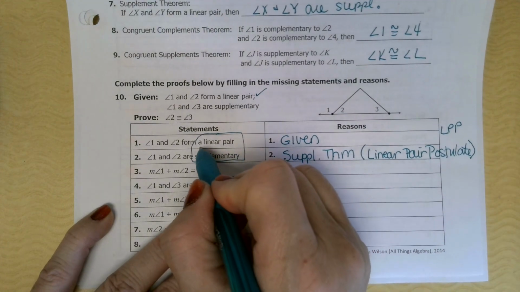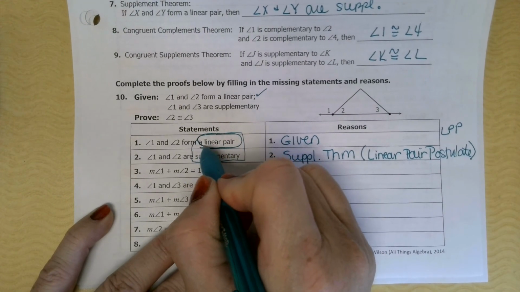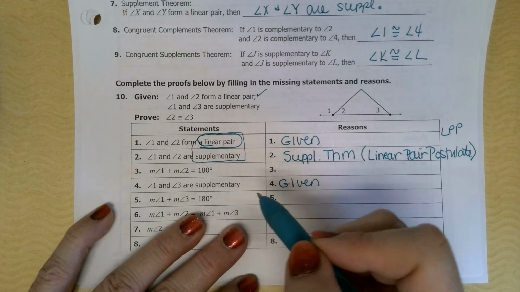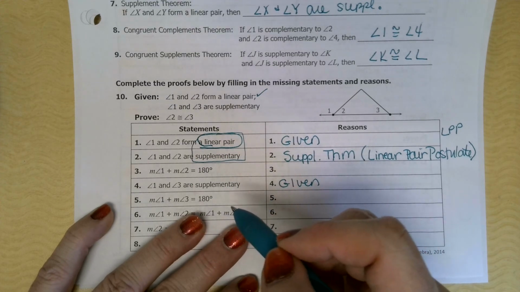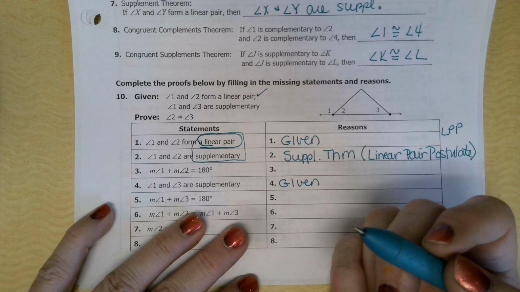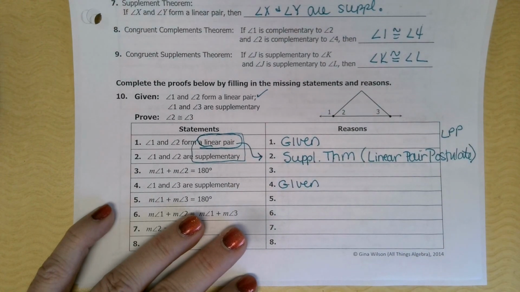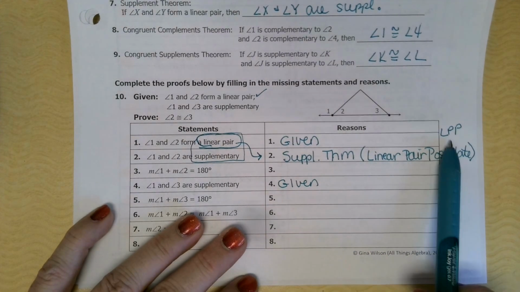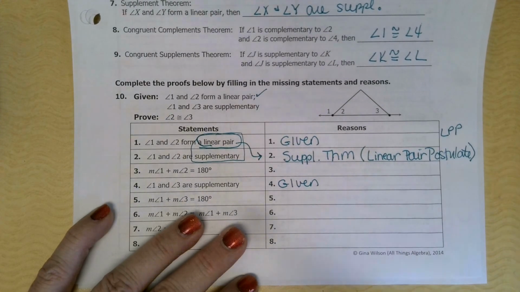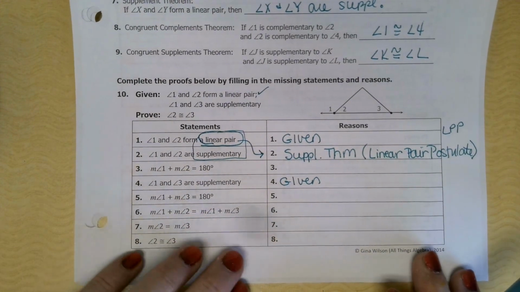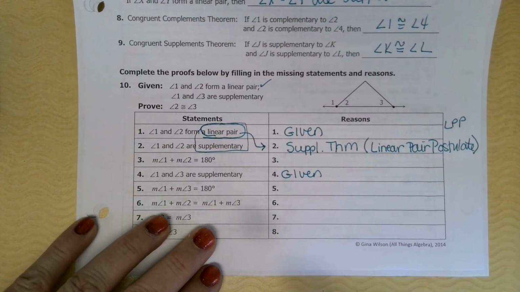Because we have the vocab word, but it's not the definition of linear pair, it's the linear pair postulate that says a linear pair is made up of angles that are supplementary. So it's going to be one way or the other, and you can pick one. It doesn't matter. Okay, so I will remind you as we go through here that you can put linear pair postulate.